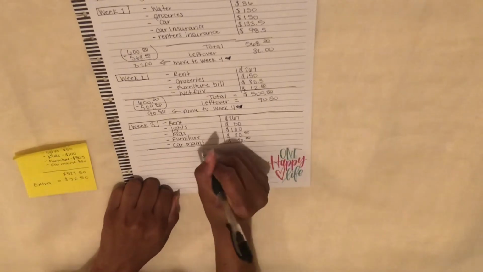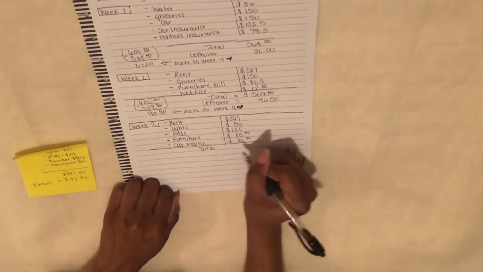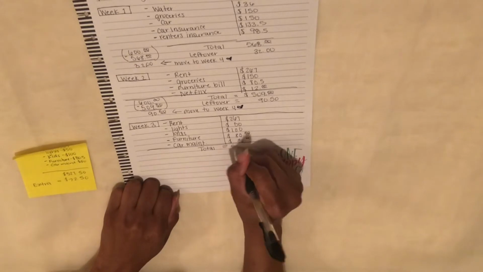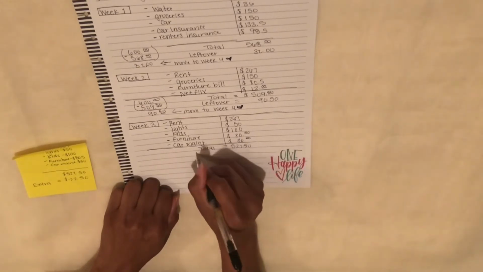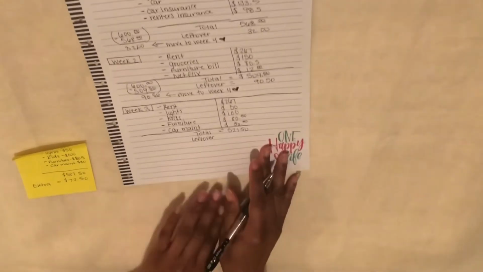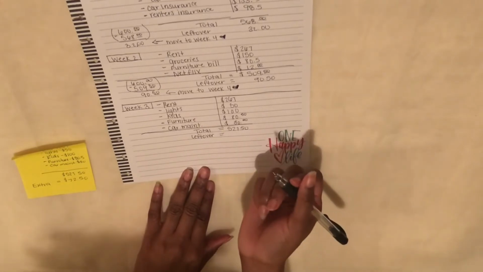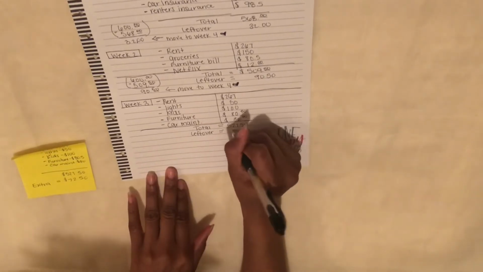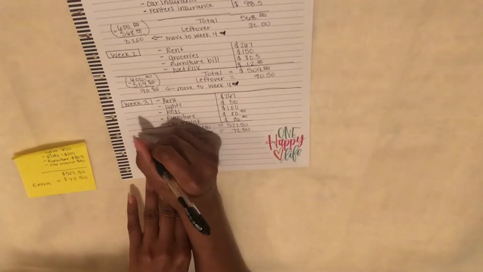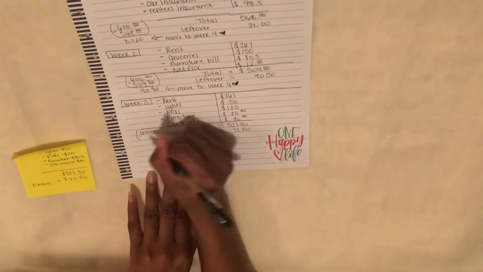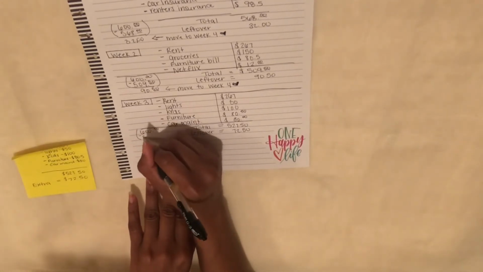The lights $50 since it's $99, and then car maintenance $30, furniture $80.50. That total came out to be $527.50. And then the extra money was $72.50, and we'll be bringing that over to week 4.